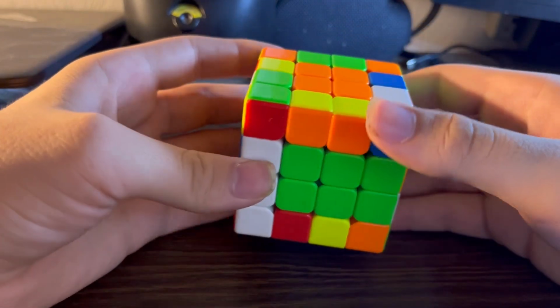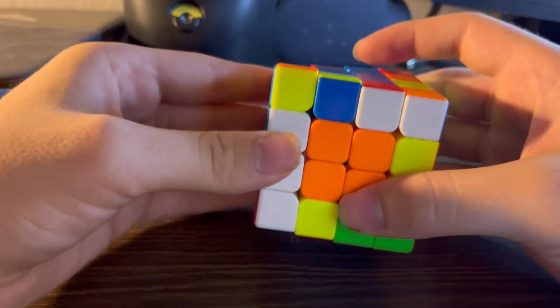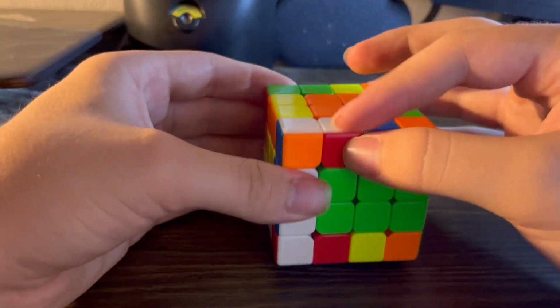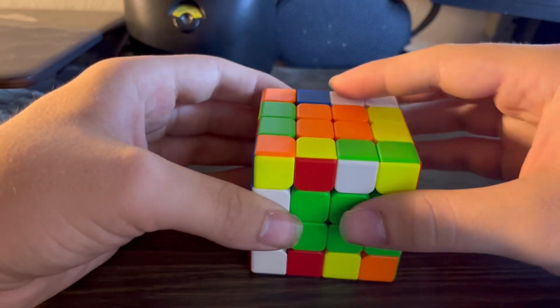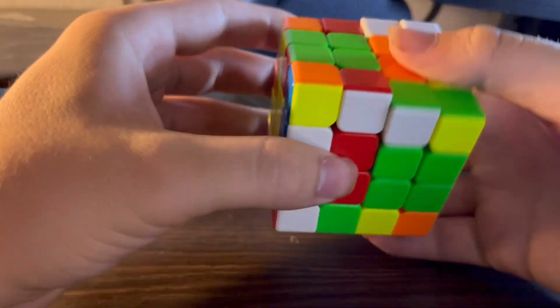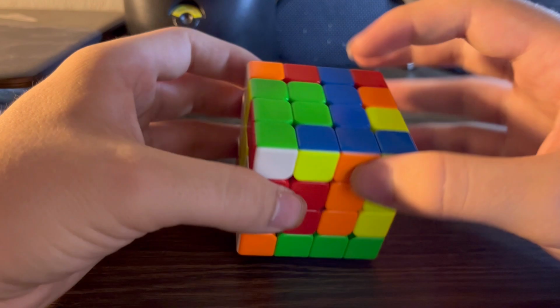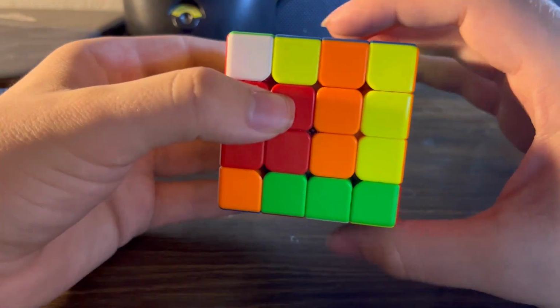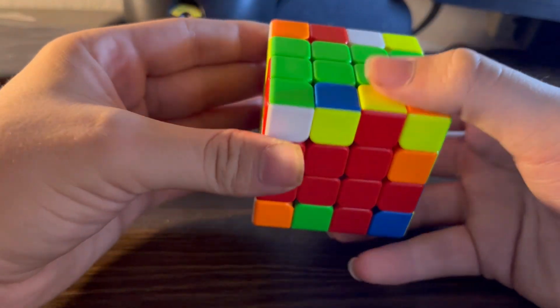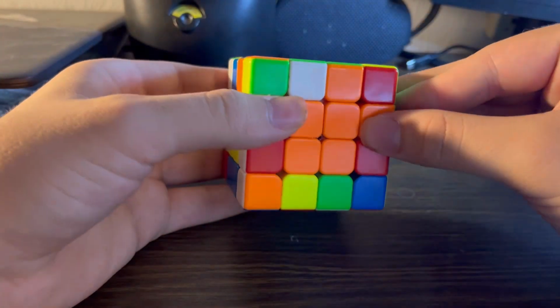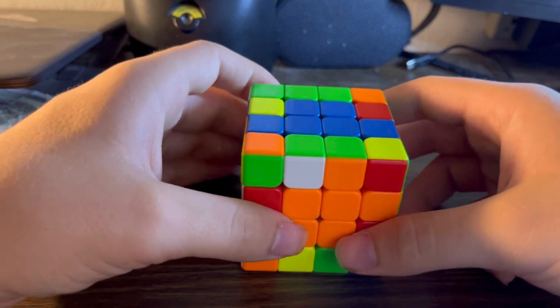So we're going to do what we did before. So we have their opposite right here, but they're correct right there. So we're going to do a double split and then move it over. Make sure that this piece is not a solved piece so that we can double split, and then it's done. So there's one more case, and it's like this, really easy.